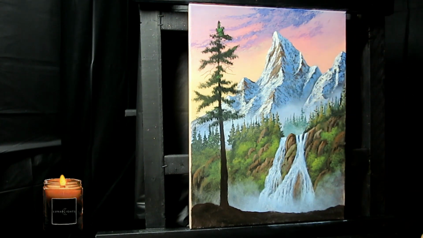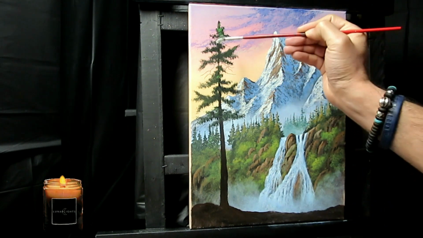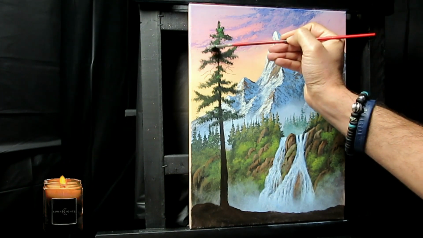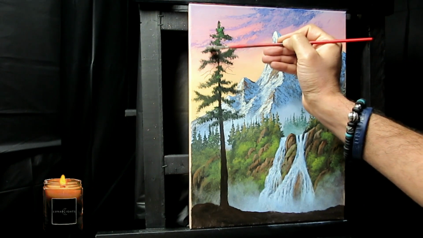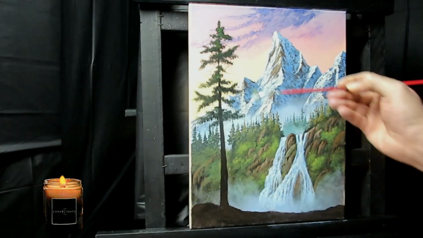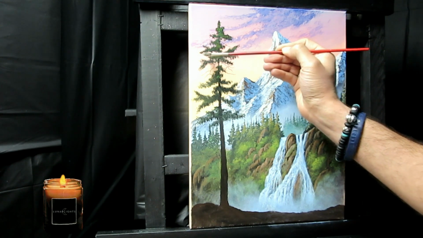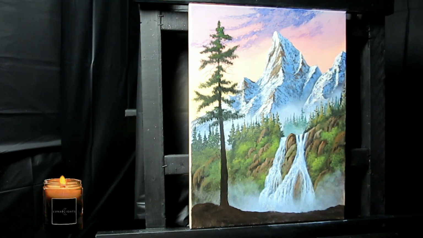With lighter green, I'm going to just run it over one more time as my mid-tone. Take your time when you paint these trees.